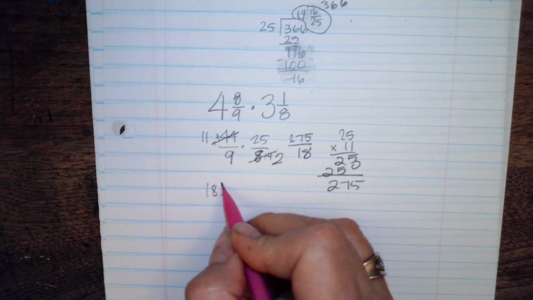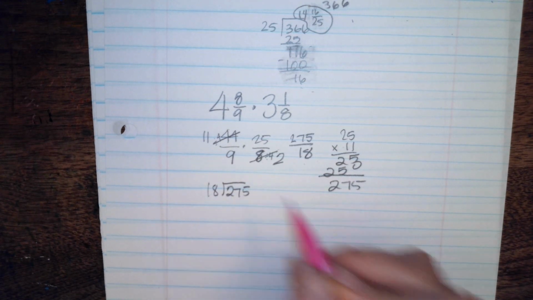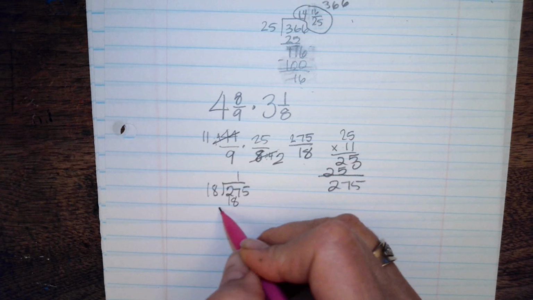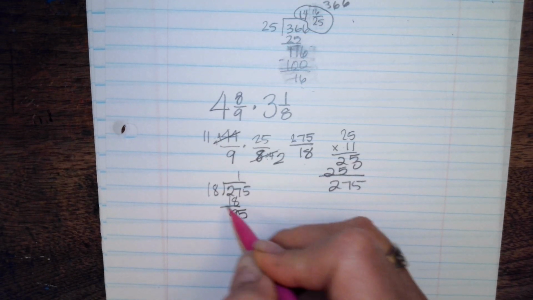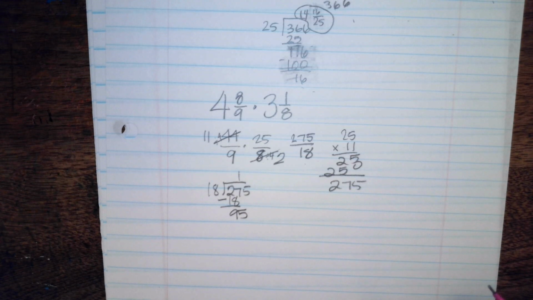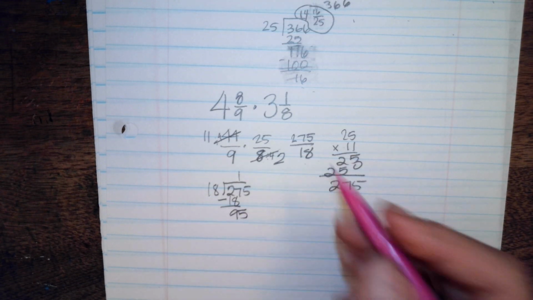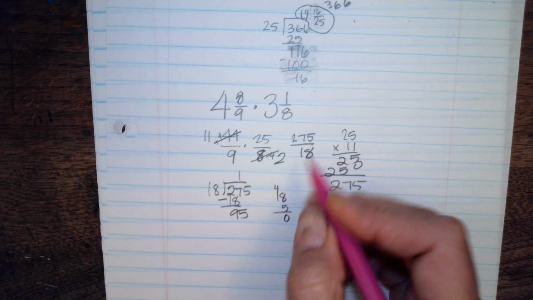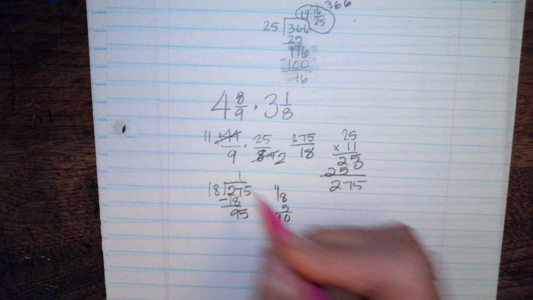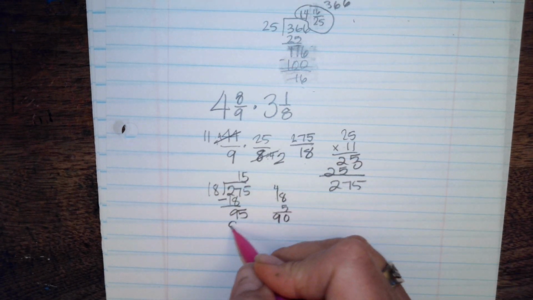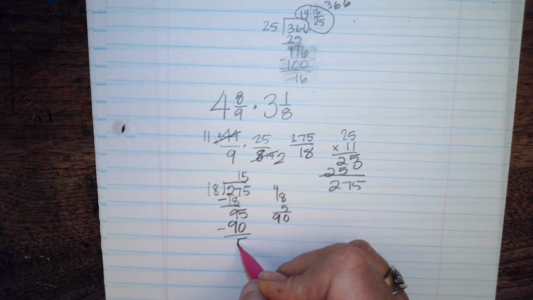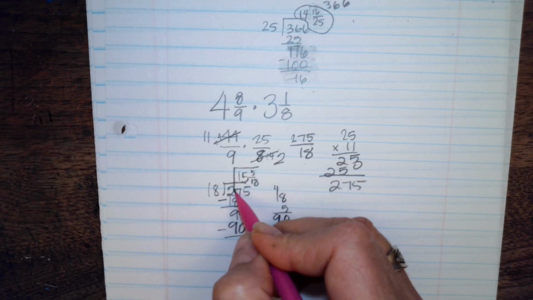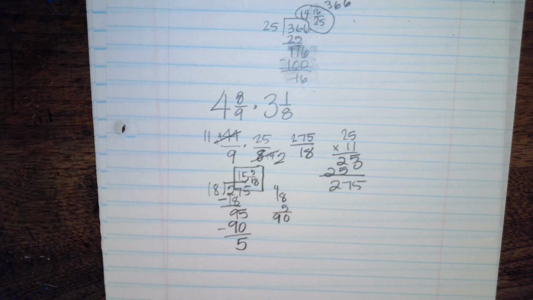So how many times does 18 go into 275? It goes in 1 time. And then how many times does 18 go into 95? I'm just going to take a guess that it's 5. And then 5 is left over 18. So the answer is 5 5/18.